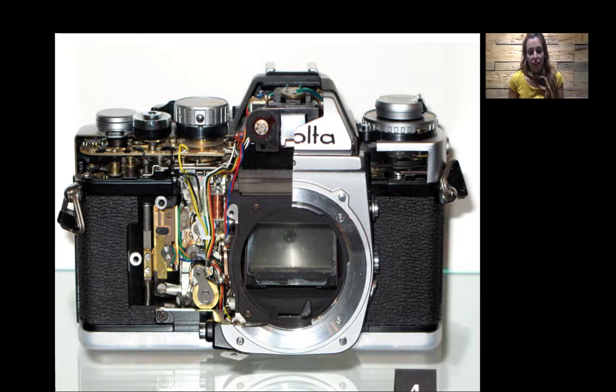And that's the biggest difference between a film camera and a digital camera, is that little guy inside is replaced with a computer chip that reads it rather than a simple mirror and film.